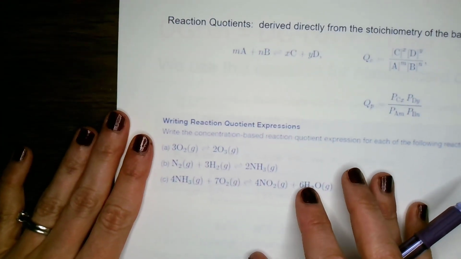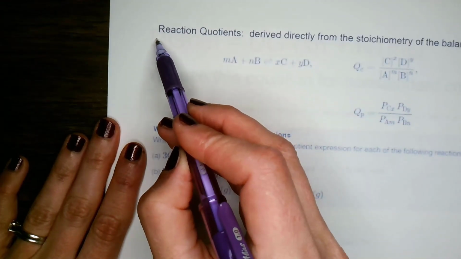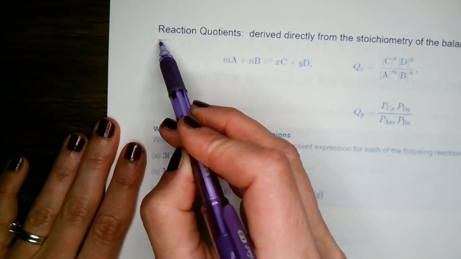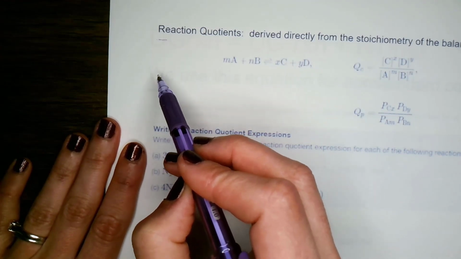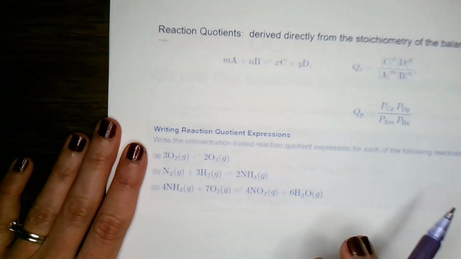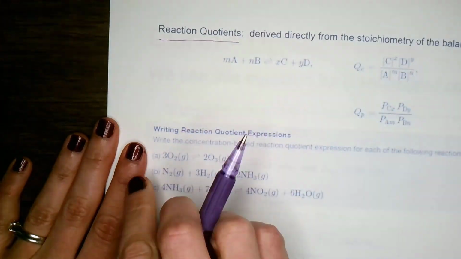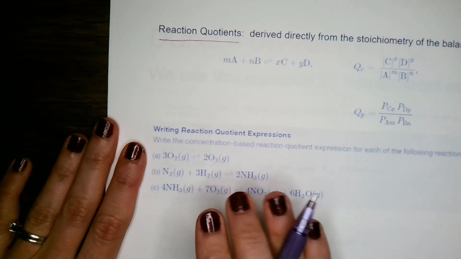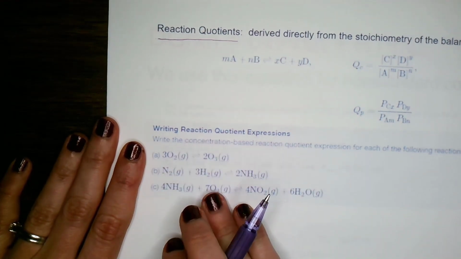Okay, so a reaction quotient. This is a concept that's really going to get hammered home in the next several units. But in order to find delta G at non-standard conditions, we have to know the reaction quotient. So the next few slides, we're really foreshadowing what we're doing in the next couple of units.